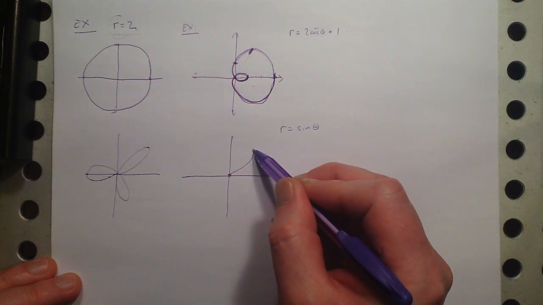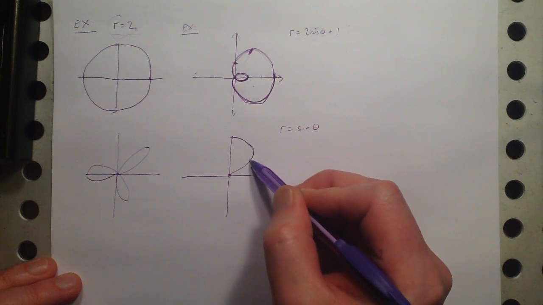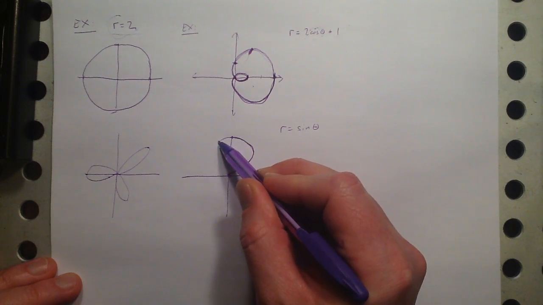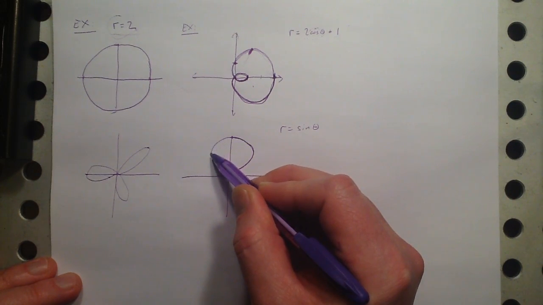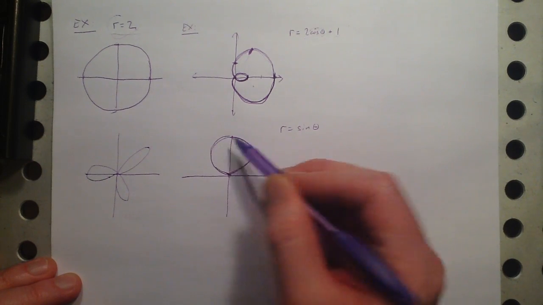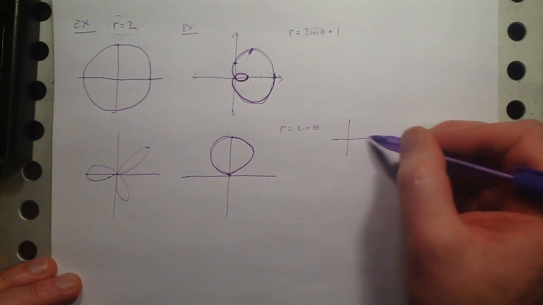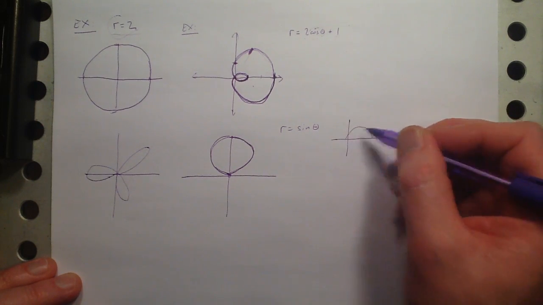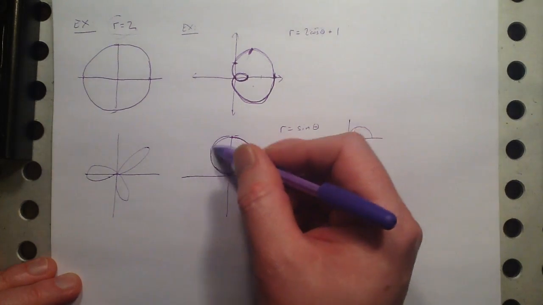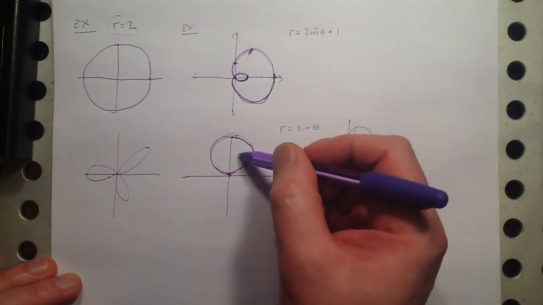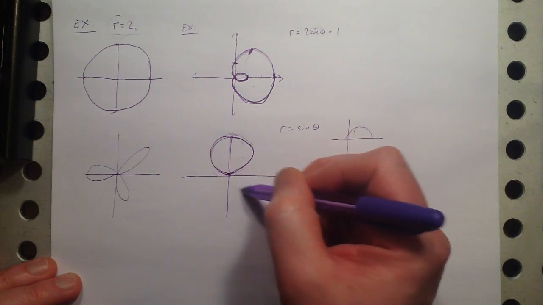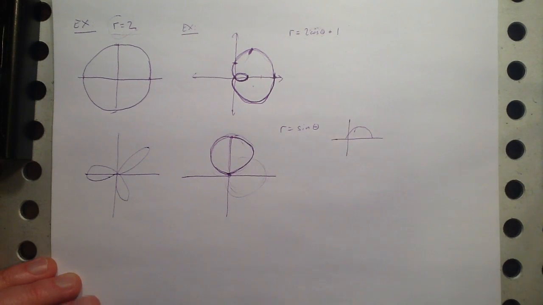And when you get up to pi over 2, that's when it maxes out at 1. And then you keep looking around this way, and it gets smaller again, back to 0, right? So it's like we're taking those values of the sine function that go like this, and we're using those to figure out how far out we're going, and that makes a circle. But notice that the sine circle is up here on the y-axis, and the cosine circle sits down here on the x-axis.